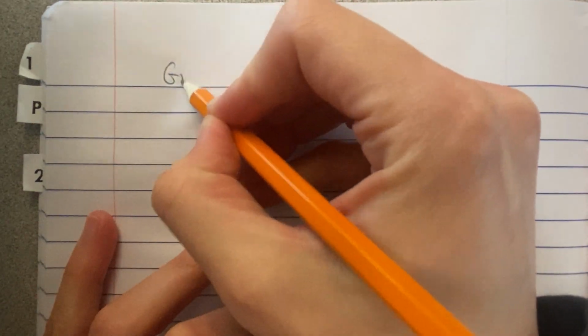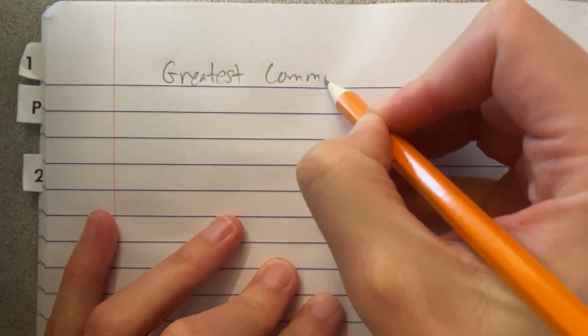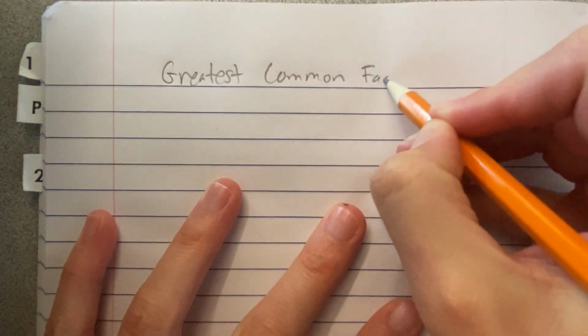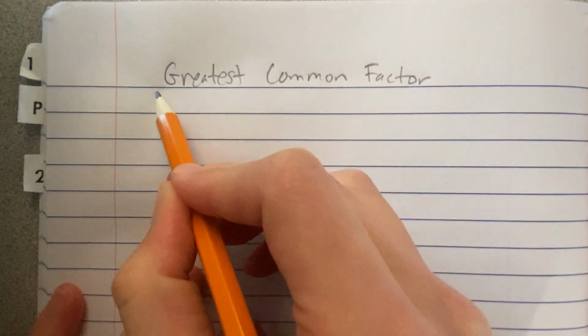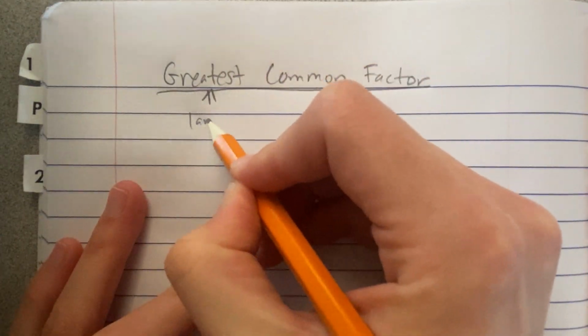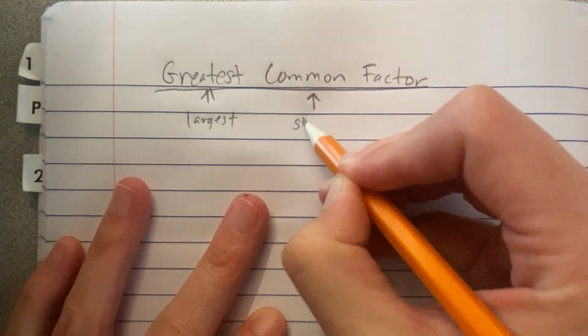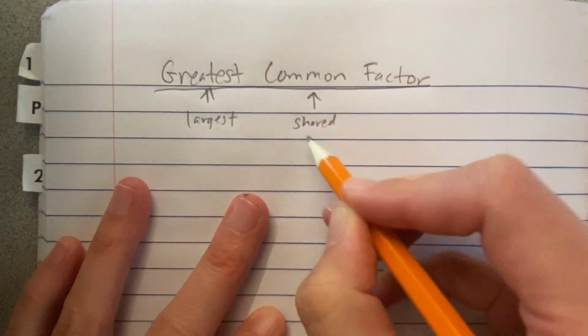All right, we are going to be taking some notes on greatest common factor. Okay, greatest means largest. It means the largest number. Common means shared. It means something that's shared between two people, right?